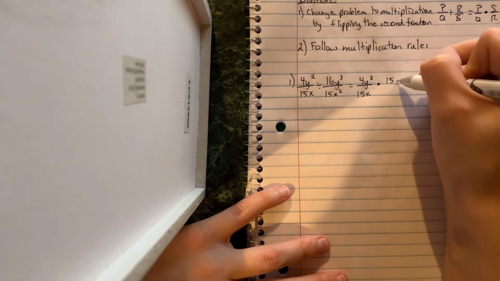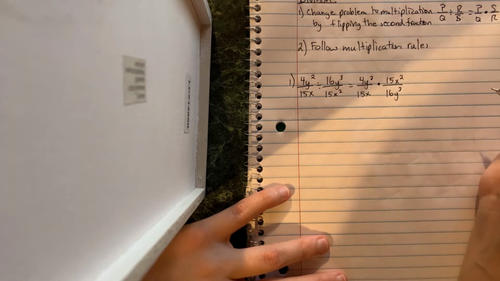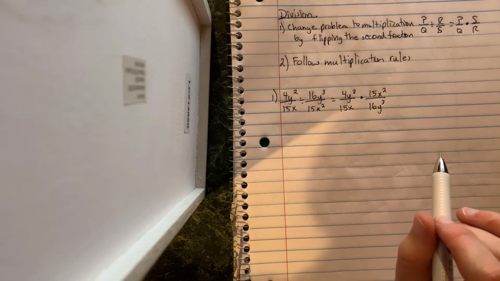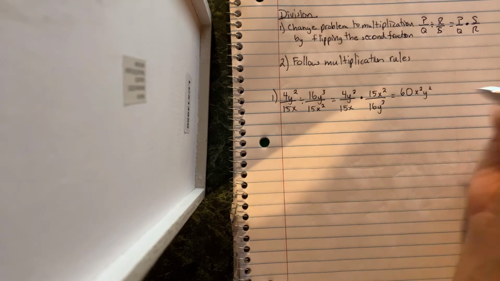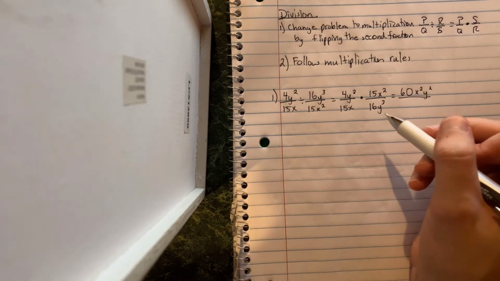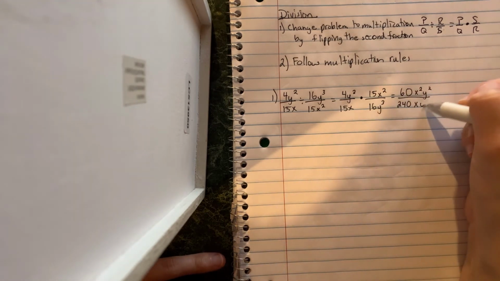Now it's going to be times 15x squared over 16y cubed. So that second fraction flips around. Then all of the same rules are going to apply. Either you can start dividing out the common factors that they have, or you can start multiplying straight across, okay, like we did on that second problem. So if you feel like the other way was a little bit easier, we know that 4 times 15 is going to be 60. Y squared times x squared is going to be x squared y squared over, the same thing's going to happen here, 15 times 16, so 240, and then x times y cubed.